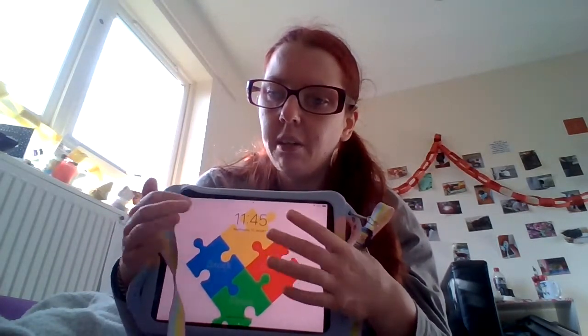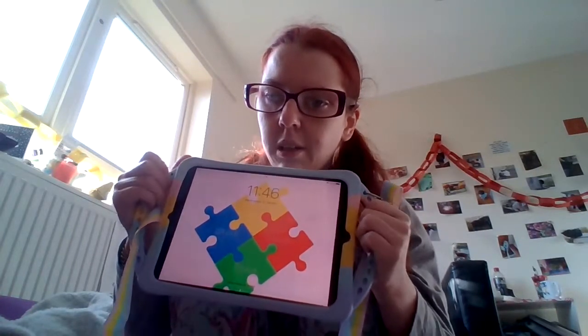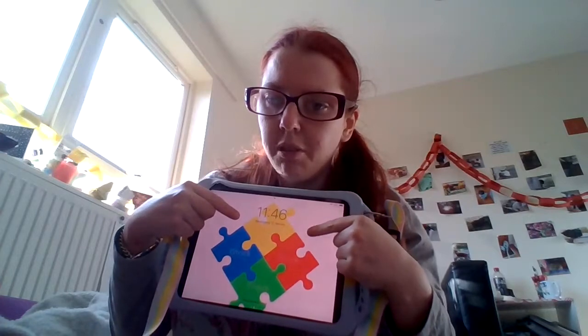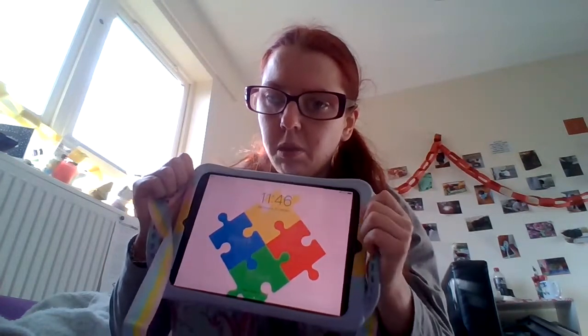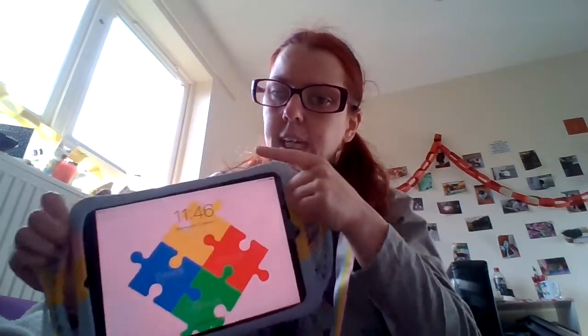The very front of it is not unlocked at the moment. It just has the time on the front of it and my background, which to be fair should probably be Jake, but I will edit that at some point. Now I'm going to turn it round and unlock it because I don't want people to see my pin. So excuse me 2 seconds while I unlock my iPad.